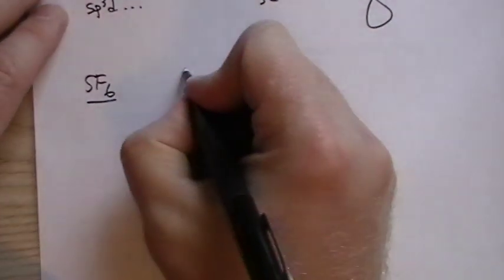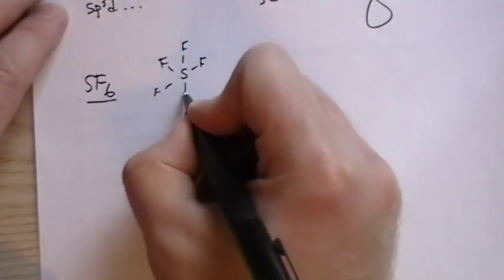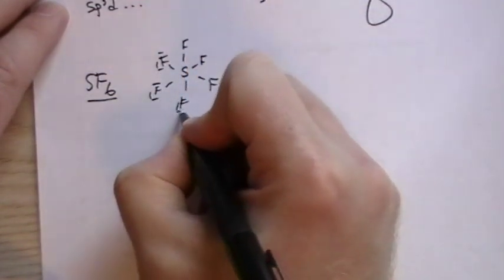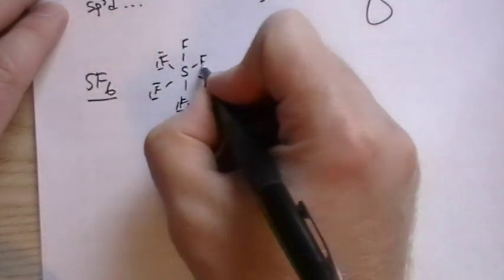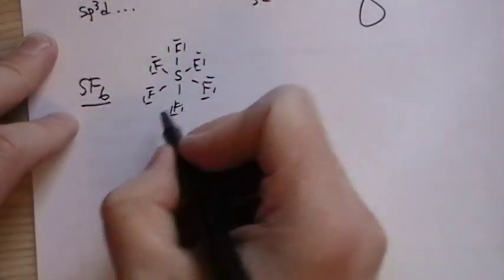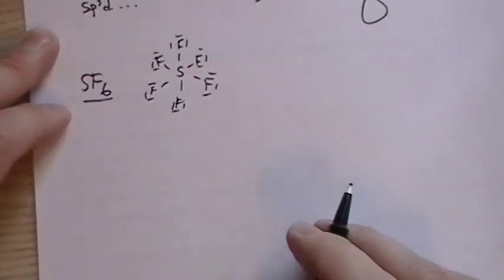Now sulfur hexafluoride, draw that out, see what we're looking for here. Looks like we have at least 6 bonds, and 6 electron pairs is as far as we go. So when we see 6 bonds, we know that's all we're going to have. We aren't going to have any lone pairs because we're not going to have 7 or 8. It goes up to 6. We're using all 6 for bonding.